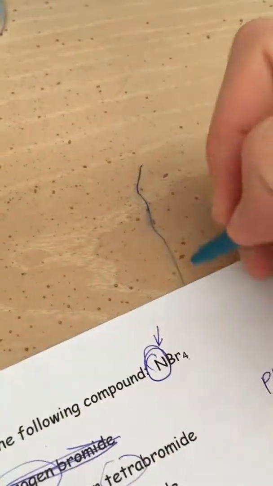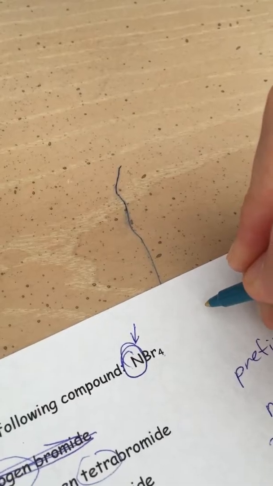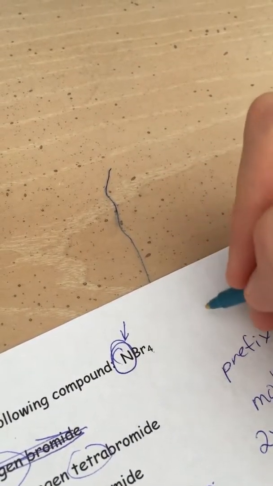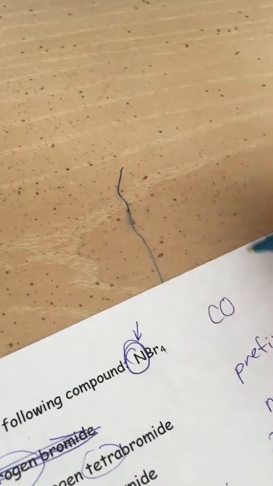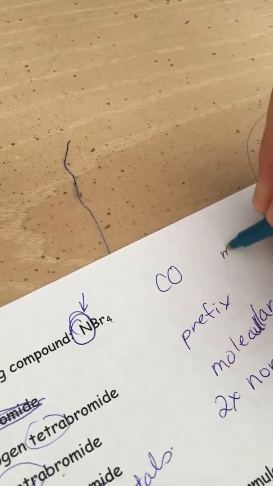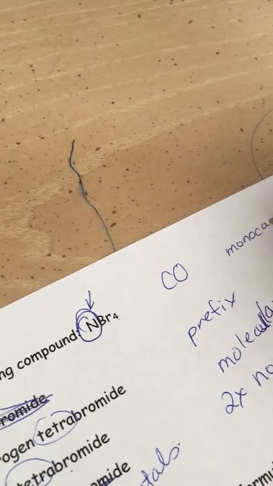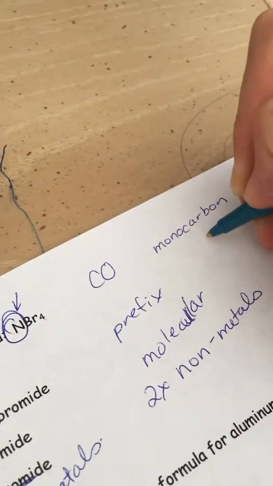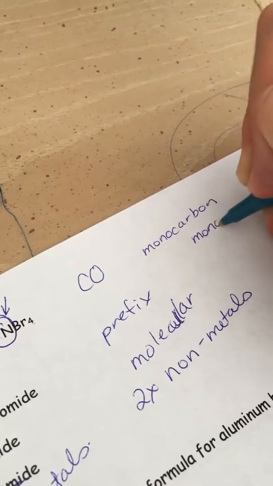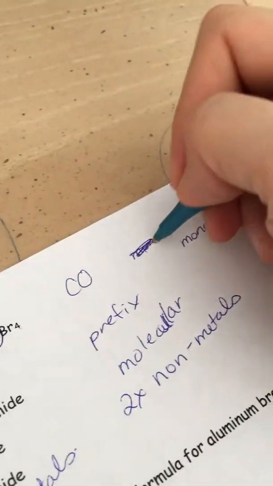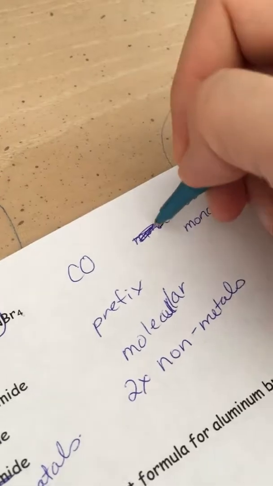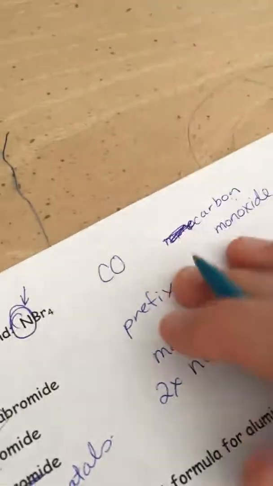To give you a different example, let's pretend we had carbon. Let's go with carbon monoxide. We don't say monocarbon monoxide. We just say carbon monoxide, because we know that means there's only one at the beginning.